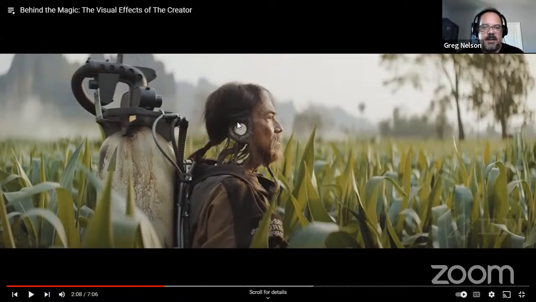So he's turning his head and whatnot, and their motion tracking can figure out what his head movement is, which allows them to take 3D objects that are built and tracked to his body.